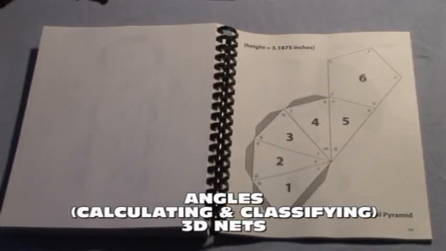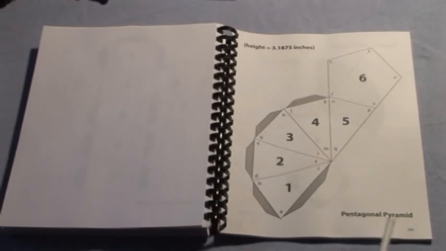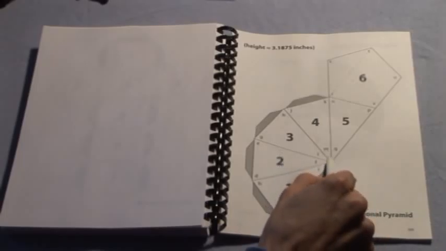This lesson is calculating and classifying angles using the 3D nets. We have laid out in the book here a pentagonal pyramid, and this is a 3D net, which is a 2D representation of a three-dimensional shape. You can see that the base of this pyramid is a pentagon. That's why it's called a pentagonal pyramid. And then each of the sides that come together at the top vertex are triangles, thus the pyramid.